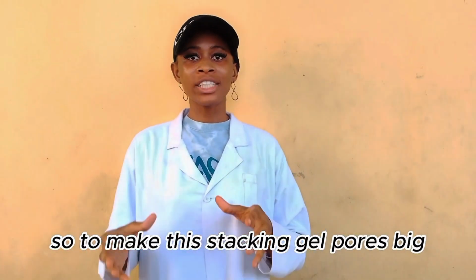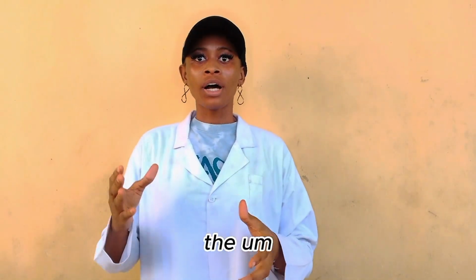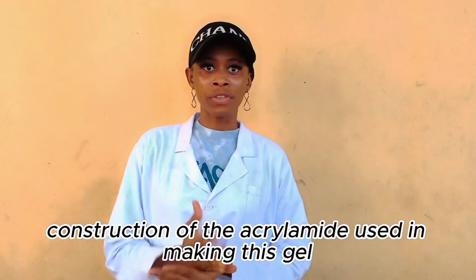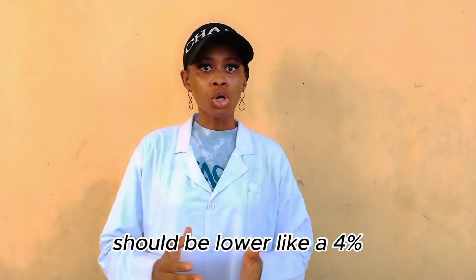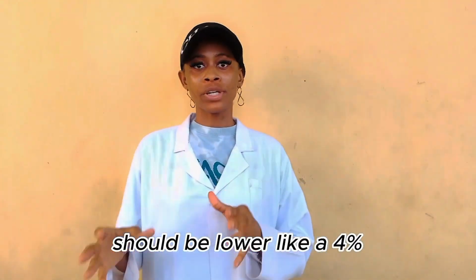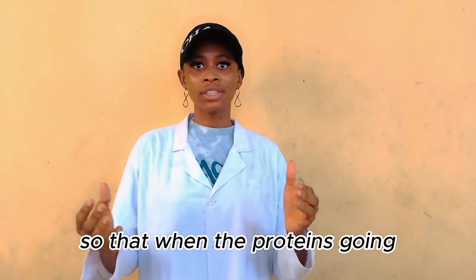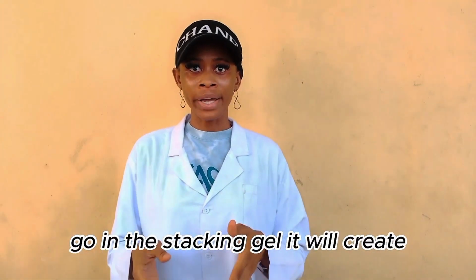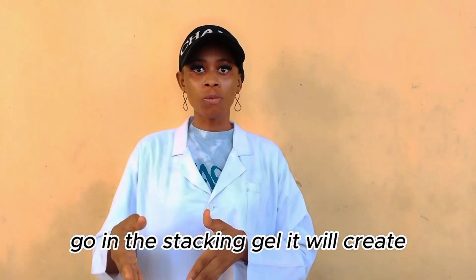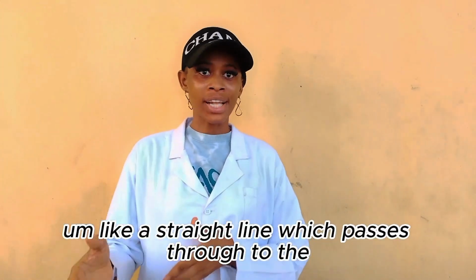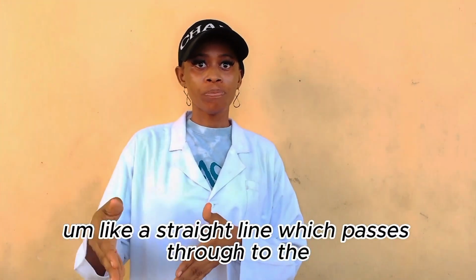To make these pores big, the concentration of the acrylamide used in making this gel should be lower, like a 4% acrylamide, so that when the proteins go in the stacking gel, it will create a straight line which passes through to the separating gel.